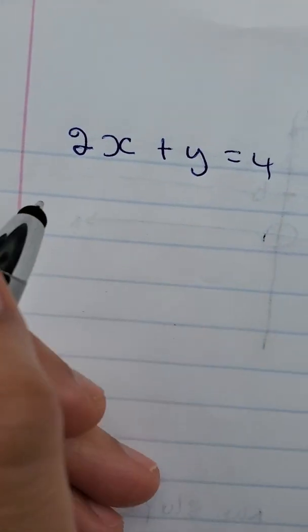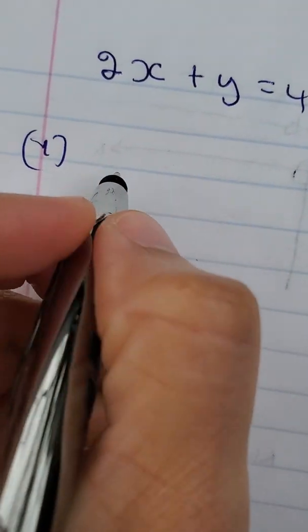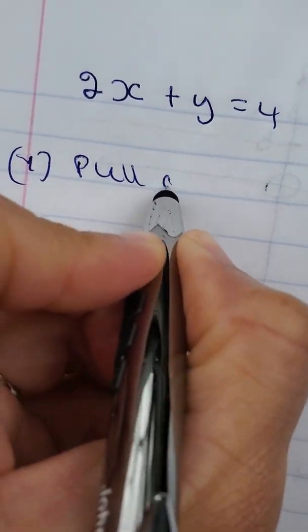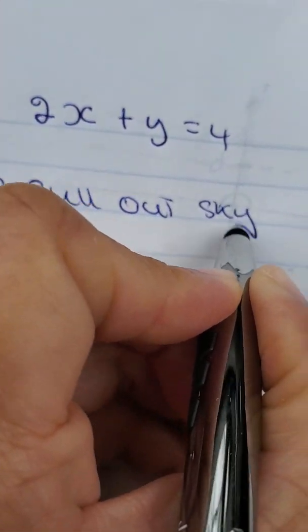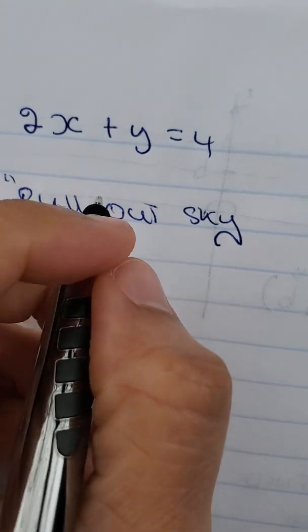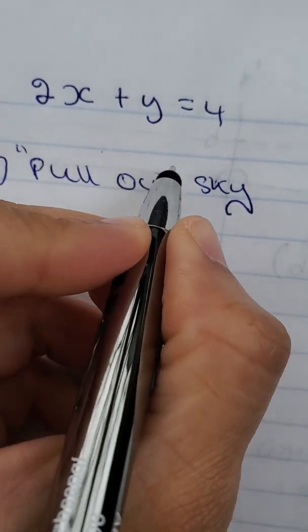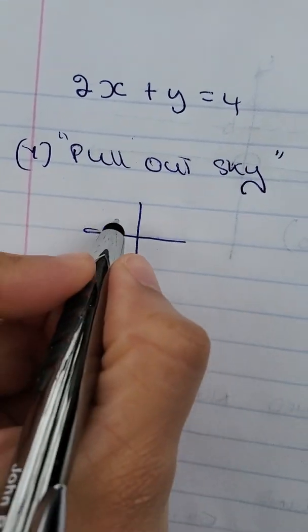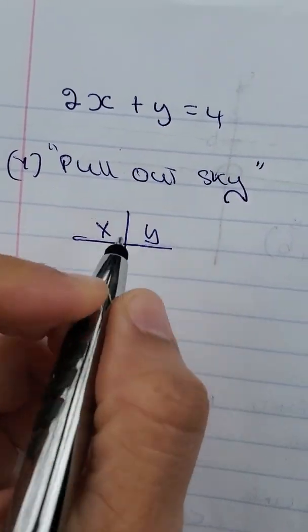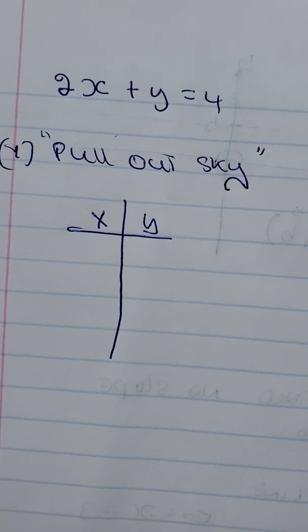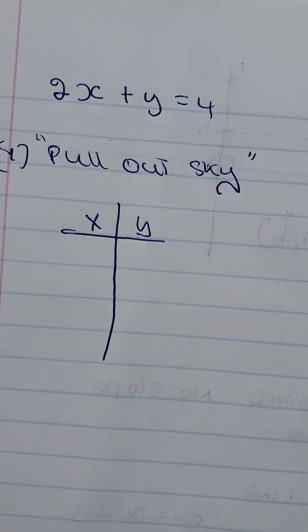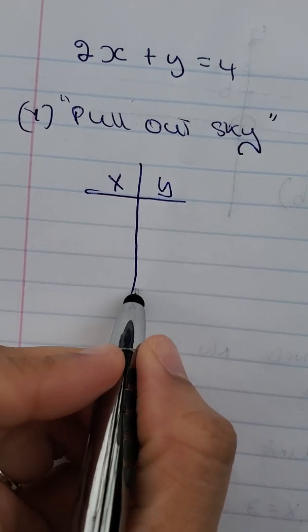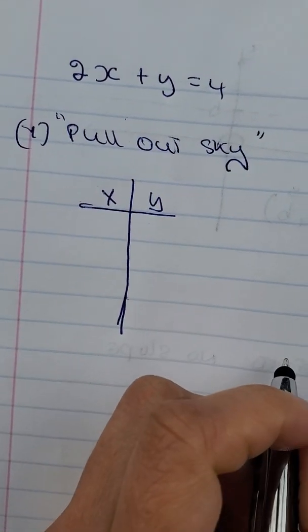So the first method I'm going to show you, I made up my own name. I call it pull out the sky, because it's not my favorite method, and when I was learning this method, I felt like I was just pulling numbers out of the sky. What you do is choose random values for x, and you choose at least 3. They say it's always safe to get at least 3 points to put on the graph, and you'll get a perfect sketch, not a perfect graph, a perfect sketch.